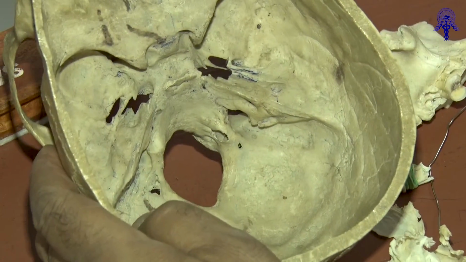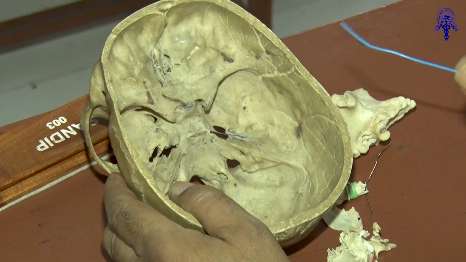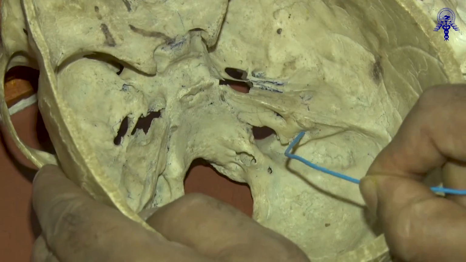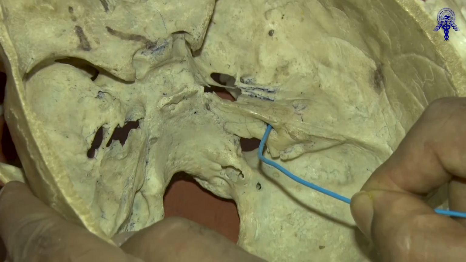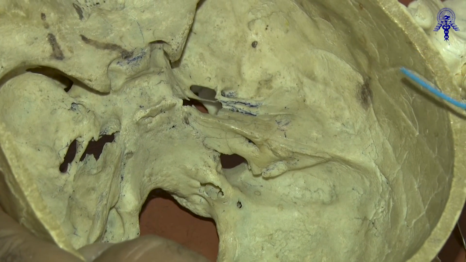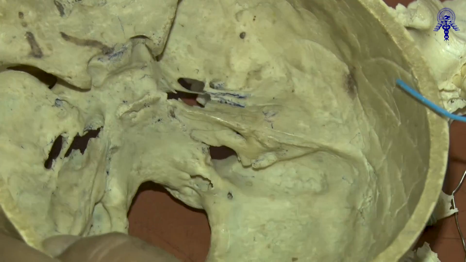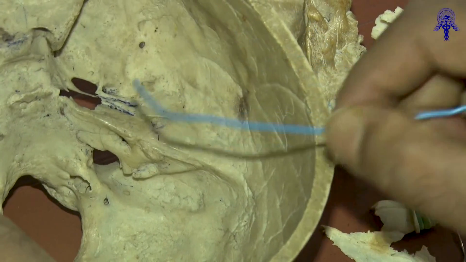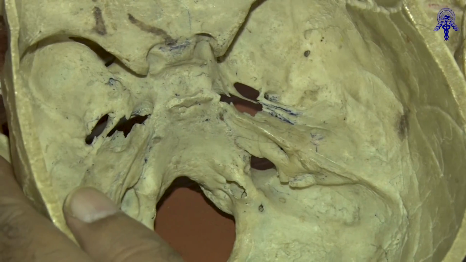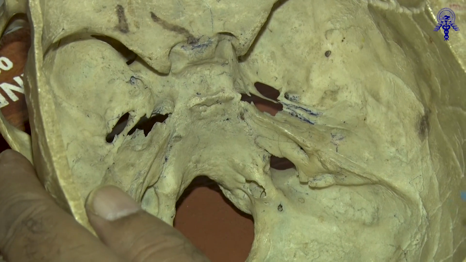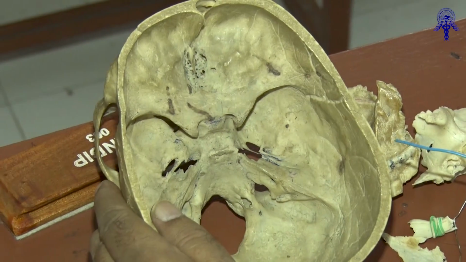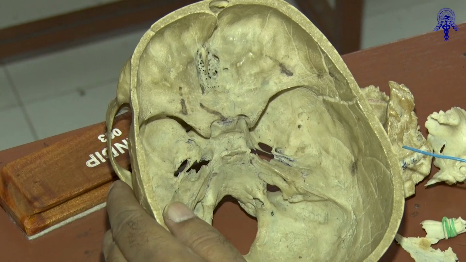The facial nerve goes through the internal auditory meatus, but there is a portion of the facial nerve within the cerebellopontine angle. In the cerebellopontine angle, the facial nerve portion is supplied by the anterior inferior cerebellar artery. Then within the internal auditory canal, it is supplied by the labyrinthine artery or internal auditory artery.